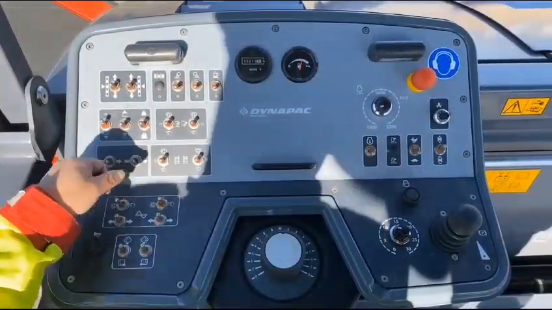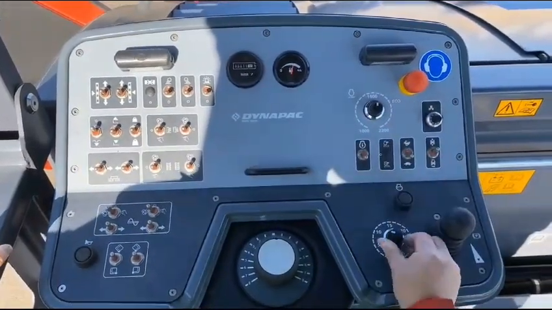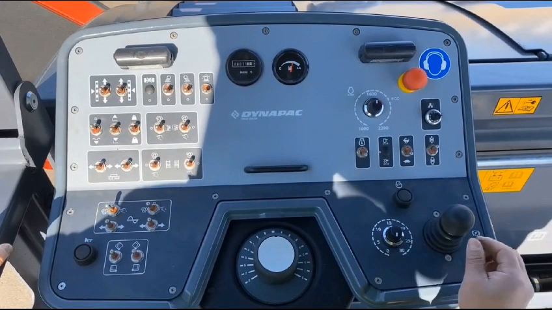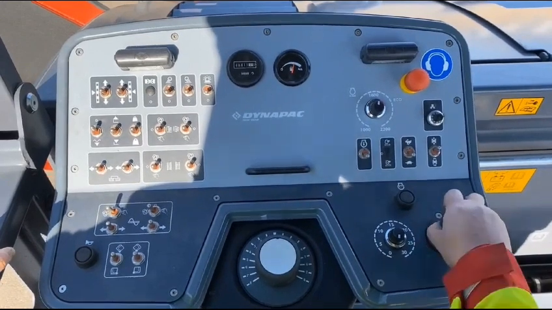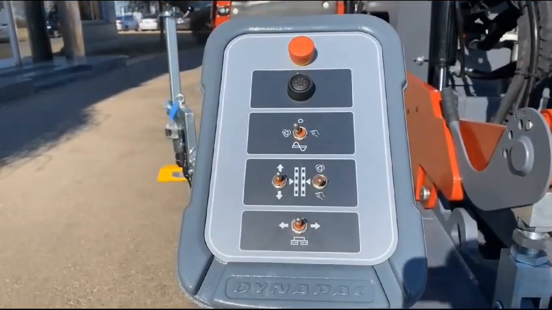Set the auger function switch on the panel to the auto position. Turn the engine speed potentiometer to 1600 rounds per minute and the travel speed potentiometer to 0 position. Push joystick forward. Set the auger function switch on the remote control to auto position.